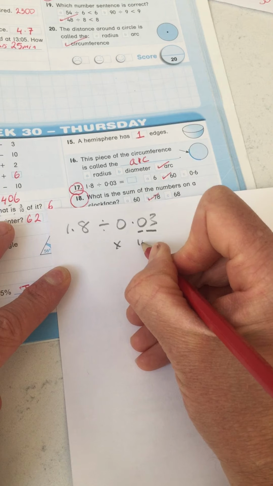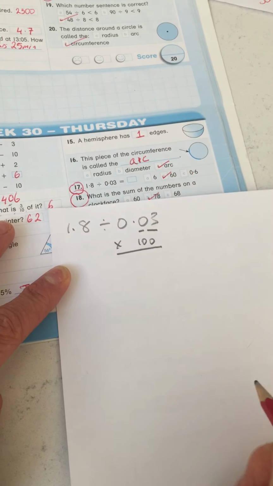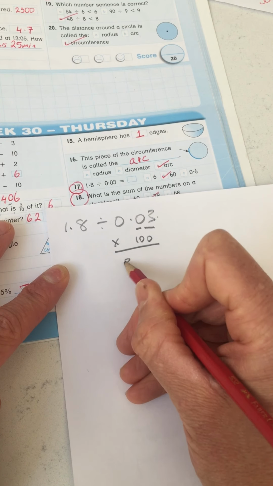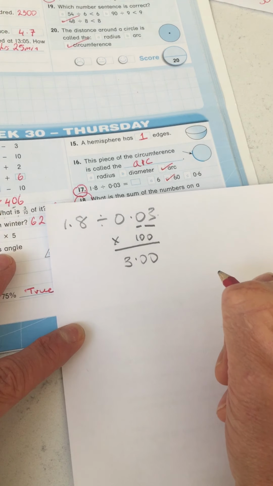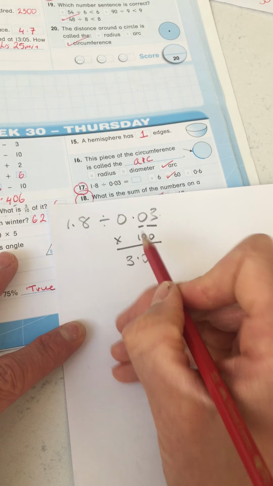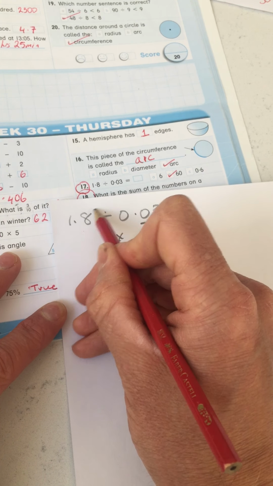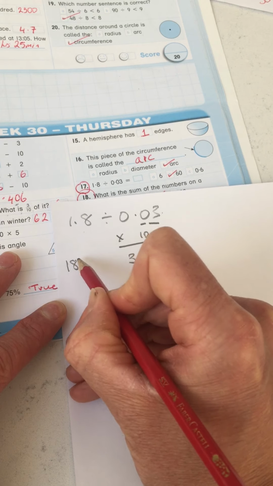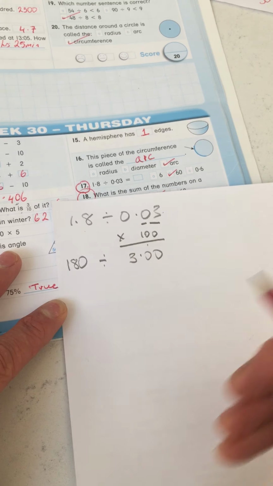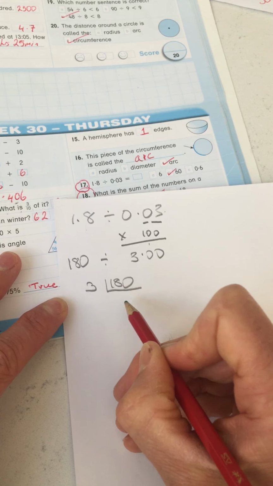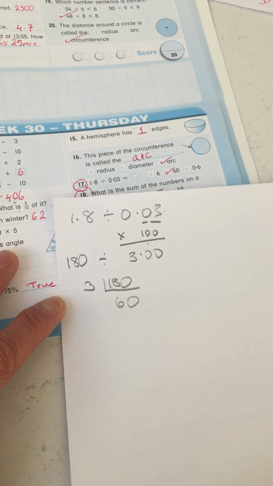I'm going to multiply this number by 100 to remove those decimal places, which will move the decimal place to this position, to 3. If I multiply this number by 100, I must multiply this number by 100, and I'll move my decimal place 2 places on, which is 180. So now my sum is 3 into 180, which is 60 times.